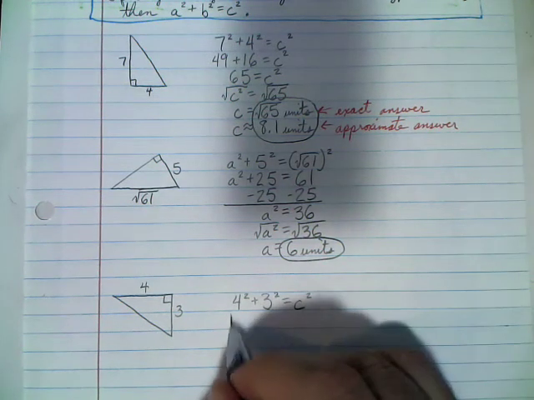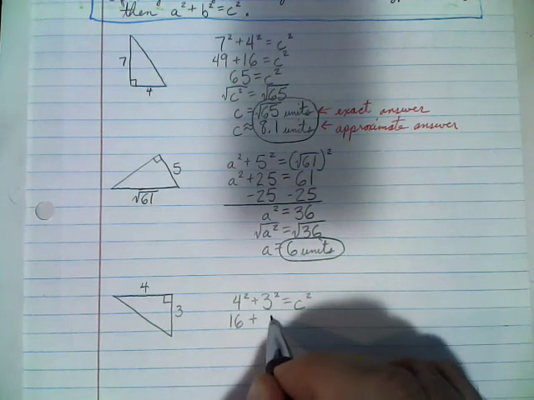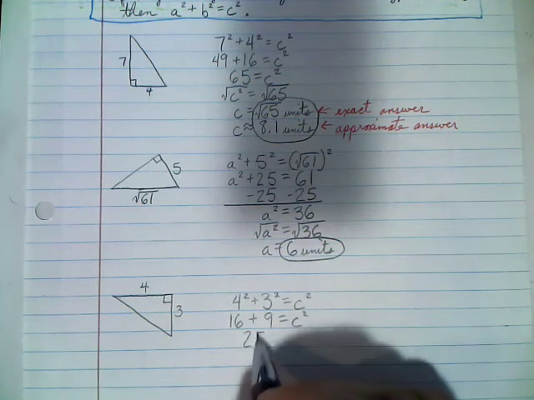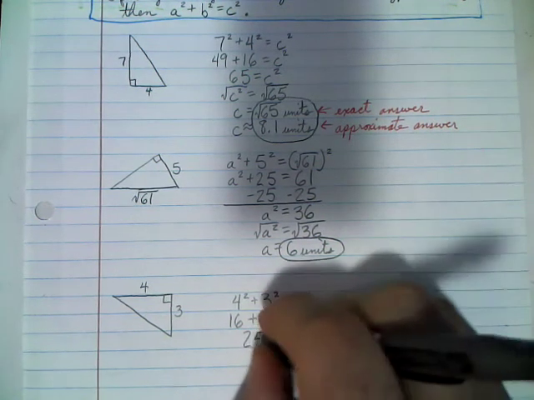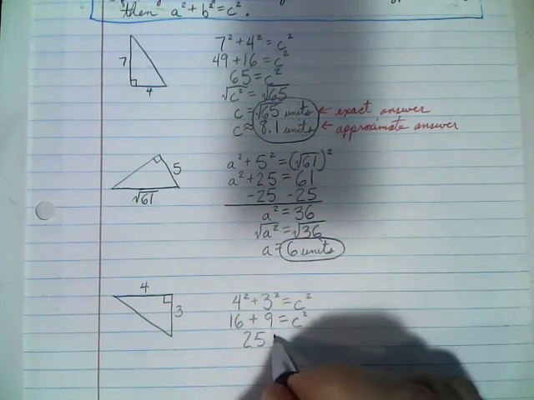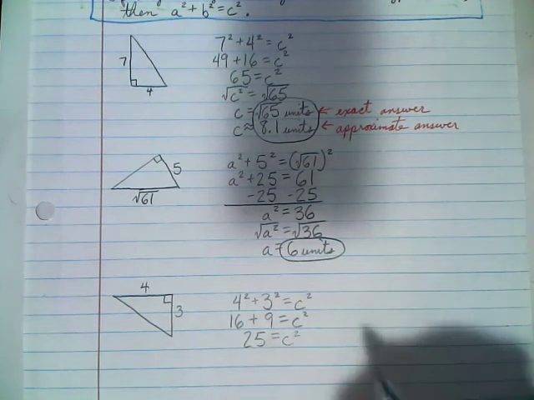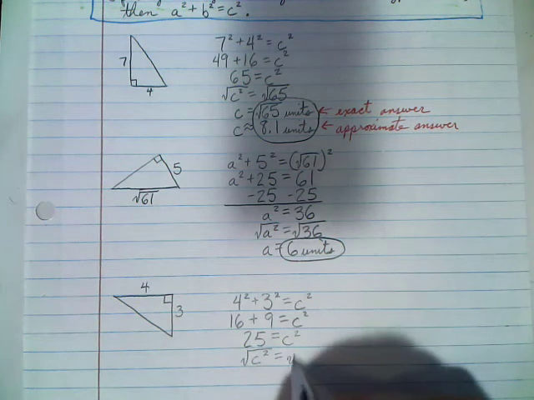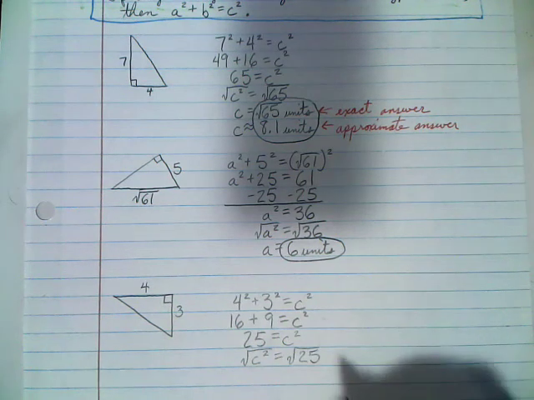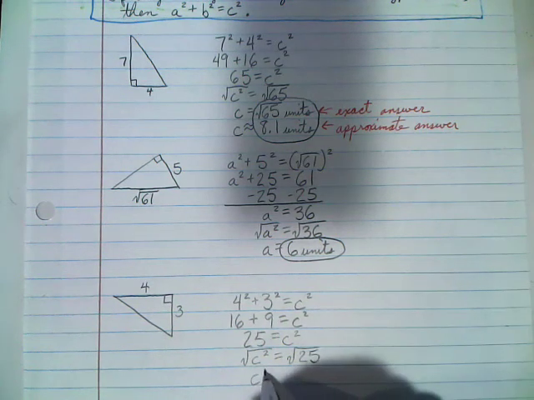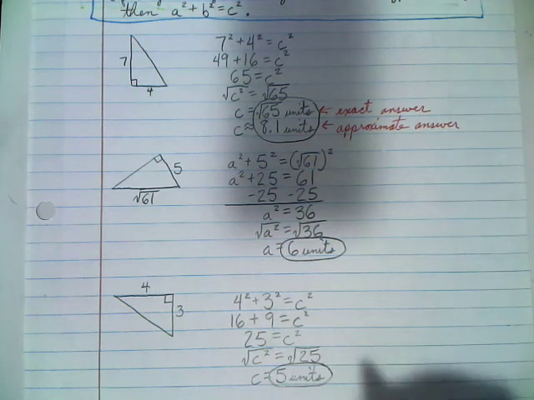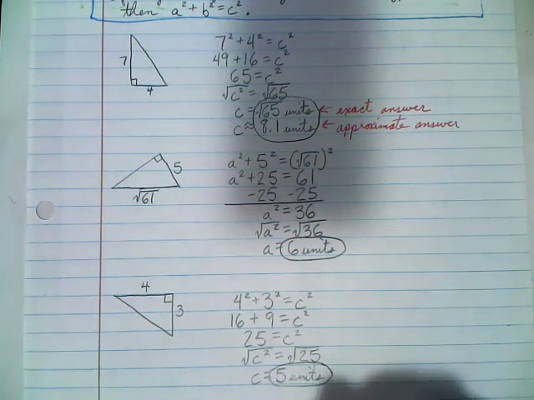All right, so we simplify. 4 squared is 16, plus 3 squared is 9. 16 plus 9 is 25. Oops, almost forgot my equal sign there. Do a quick square root of both sides. I'm going to do a symmetric property as well here. And so then c must equal 5 units.